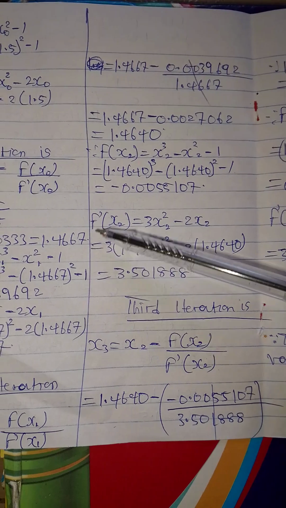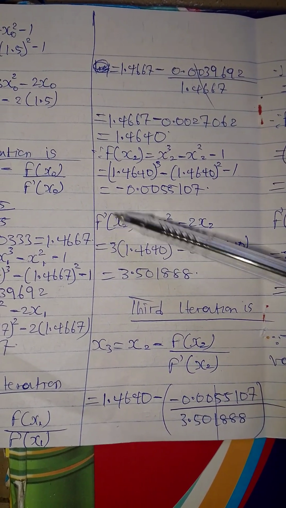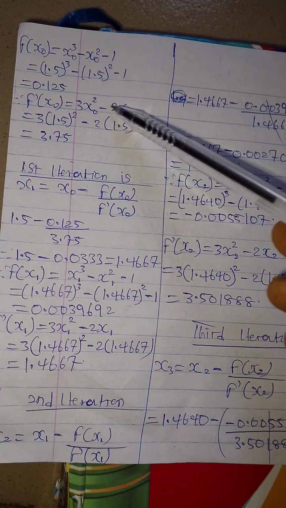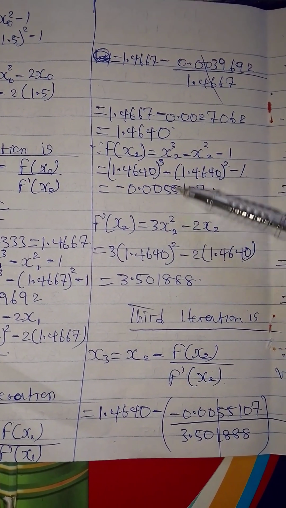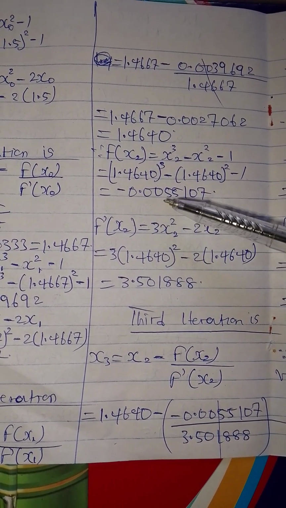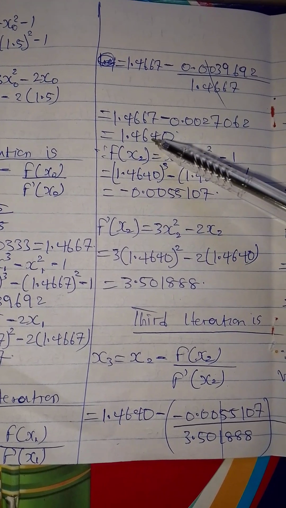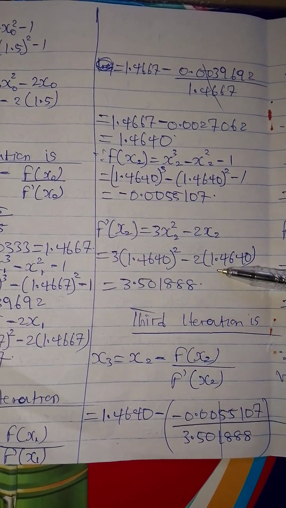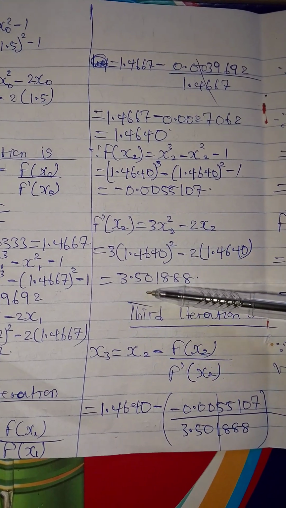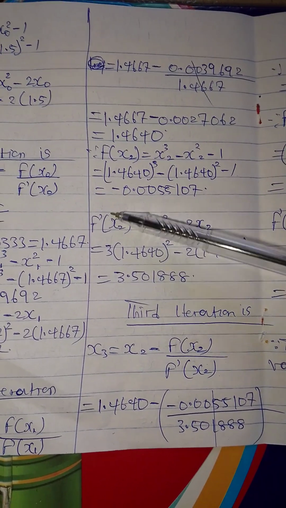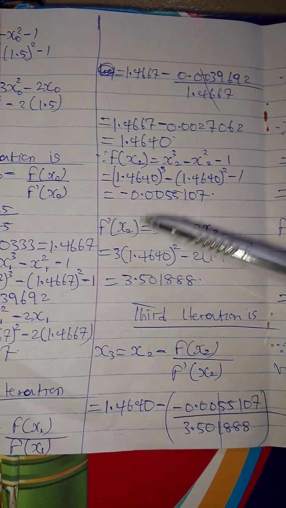After doing that, I have to find f prime of x2, which is the derivative of this, 3x squared minus 2x. So I put the value of x2 into this, and my x2 was 1.4640. Input it here. That becomes 3.501888 as my answer for f prime of x2.